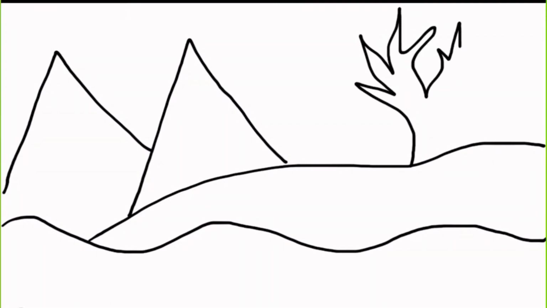Do another landform for the middle ground. And maybe I'm going to have some mountains in my background. Once I have a foreground and middle ground and background, then I can start to add details. Maybe I'll throw a tree here in my middle ground.